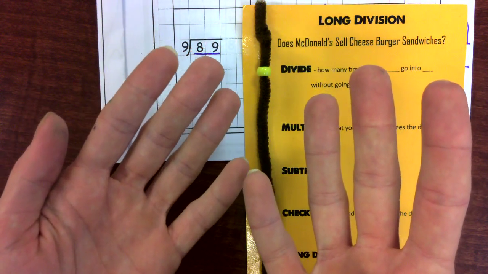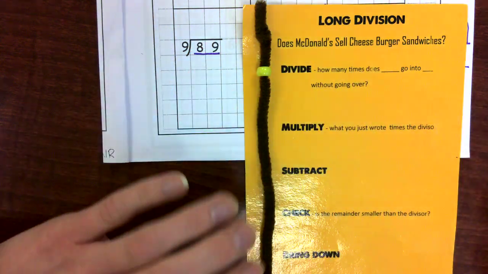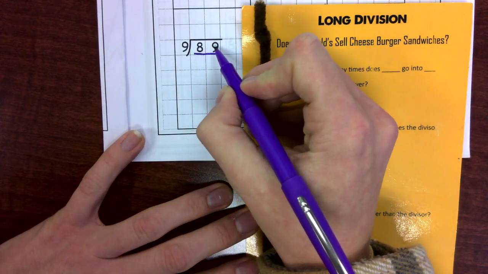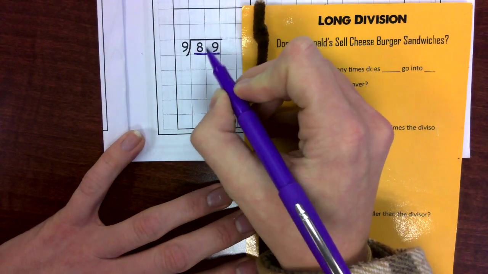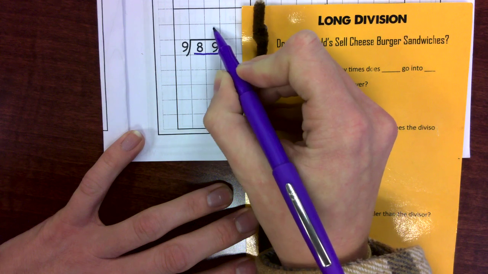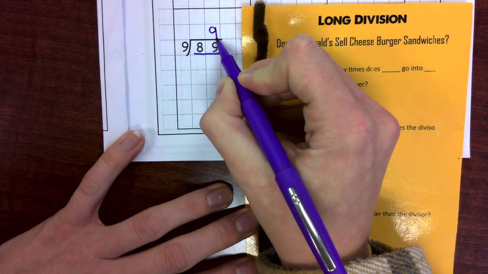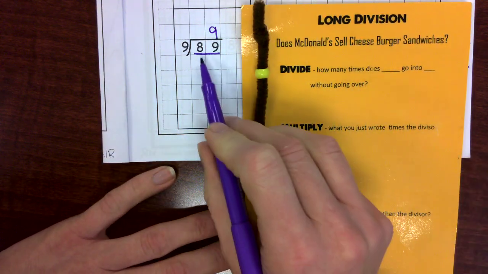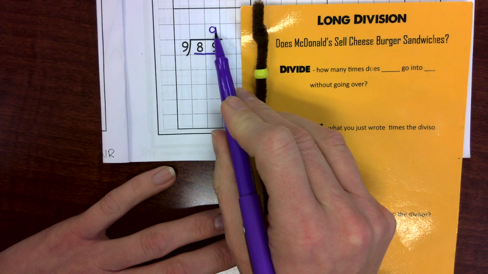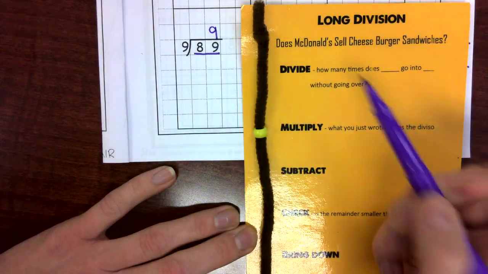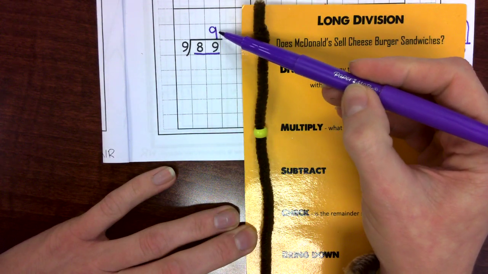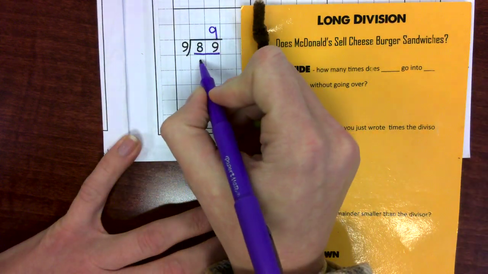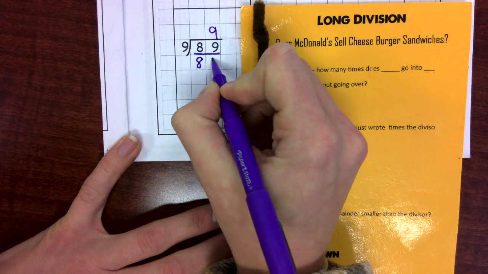How many times will it go in? 9 times. When I divide, I write on the diving board, but this is very important. I can't just write it wherever I want on that diving board. I used my big brother, so it has to go above my big brother. Okay? How many times does 9 go into 89 without going over? 9. Move your bead. Multiply what you just wrote, 9, times the divisor. 9 times 9 is 81. We just found that fact on our fingers.